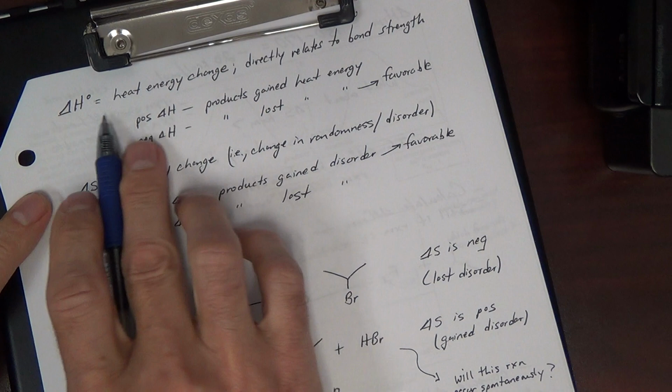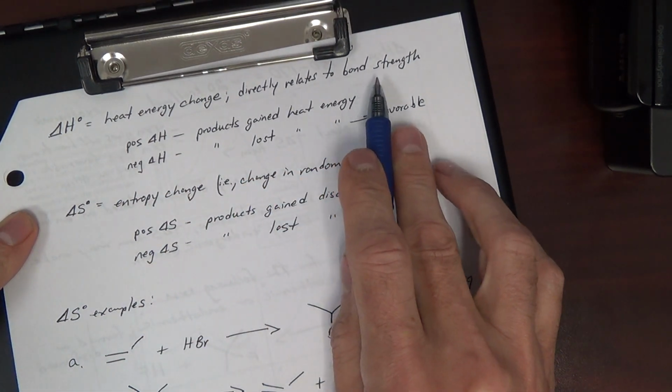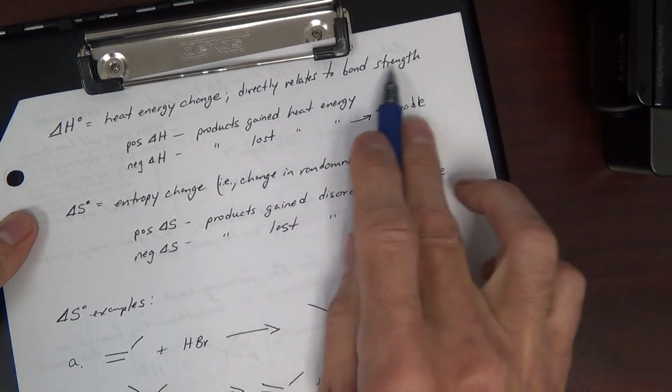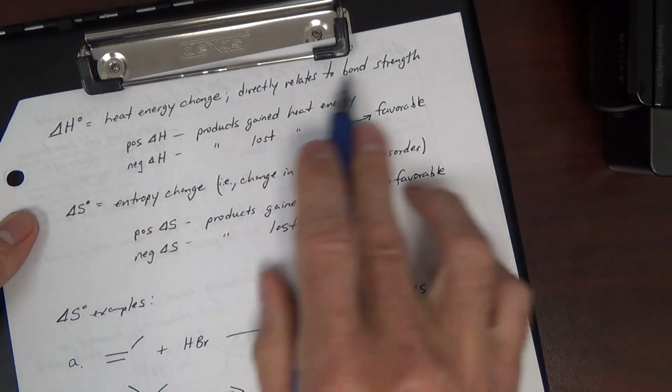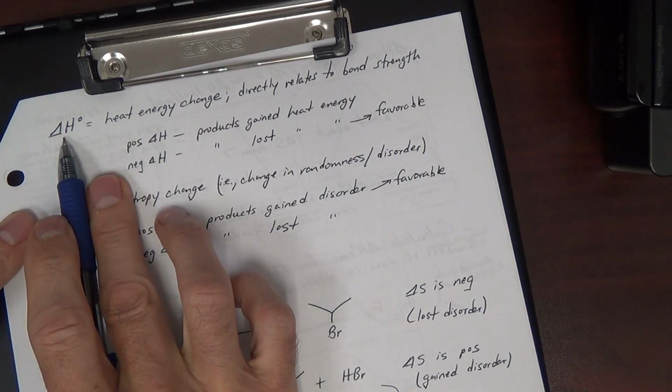Okay, we said delta H is the heat energy. Now, this directly relates to bond strength. And on the first page, we saw a table of bond strengths. All right, and that's where we're going to be doing calculations of using those bond strengths to determine our delta H.